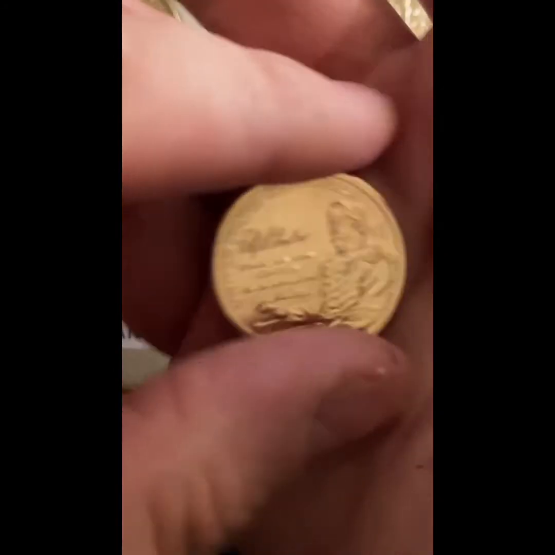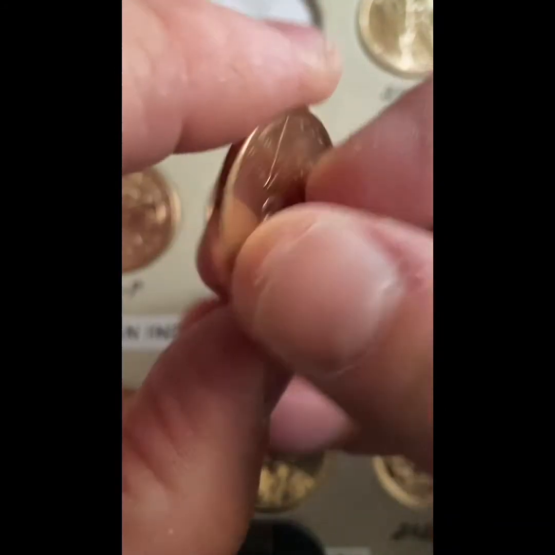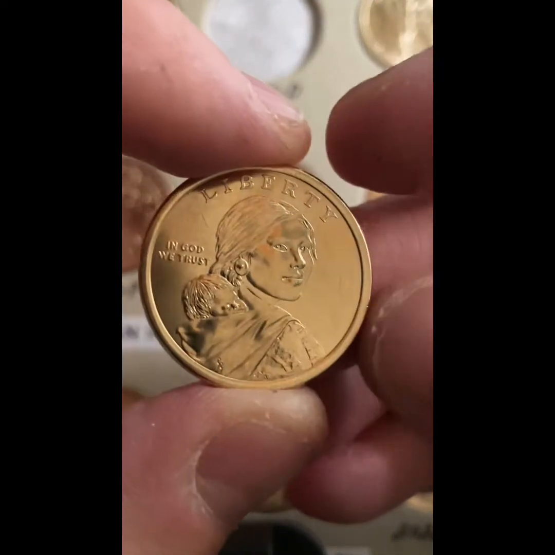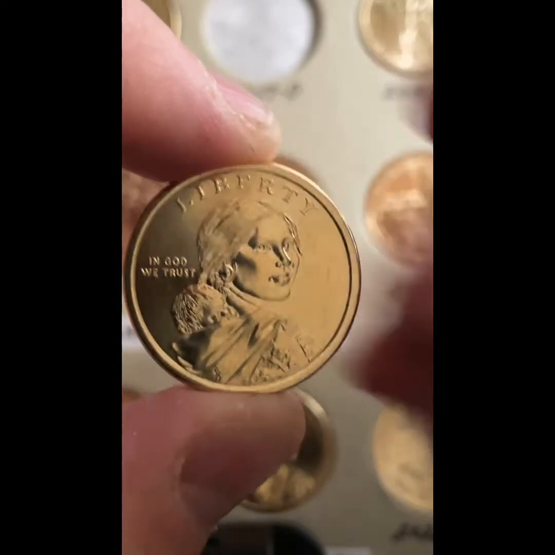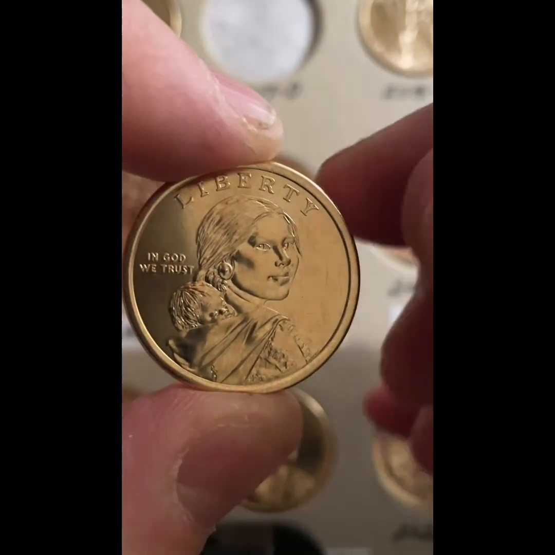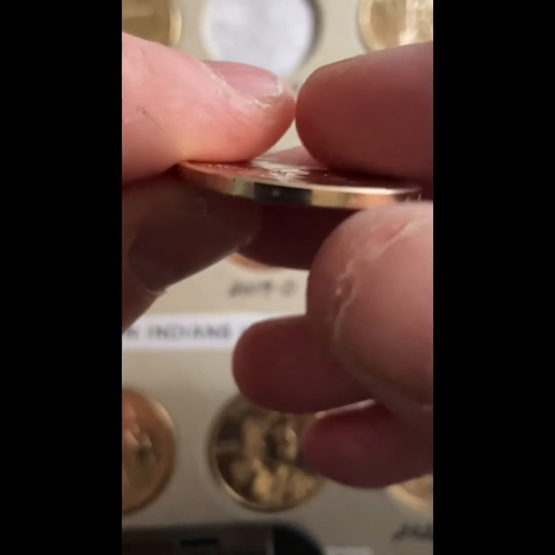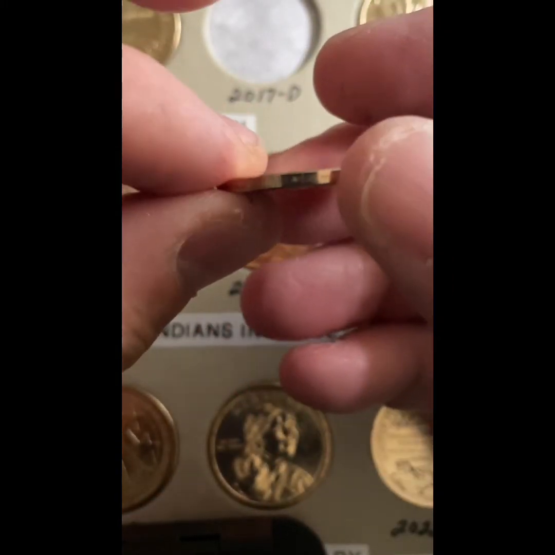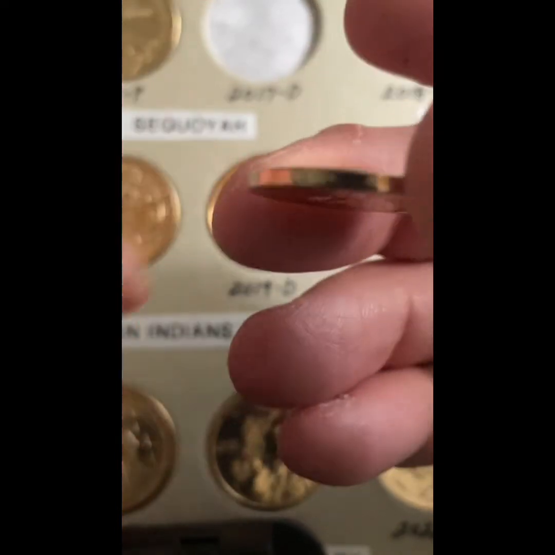So I pulled out the 2022 so you can see. So big difference here. So it does look like a Sacagawea dollar. However, the date and the mint mark are missing from the obverse. They actually removed to the rim of the edge of the coin. And if you can look real close, and I'll kind of move my camera here a little bit so you can see.